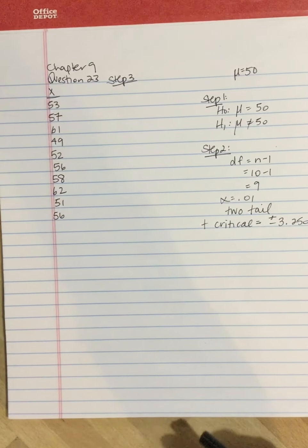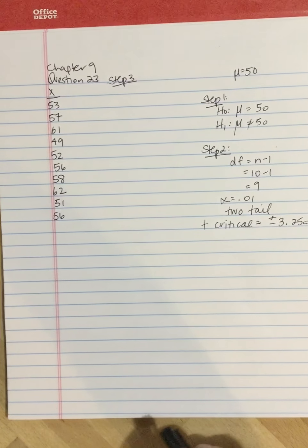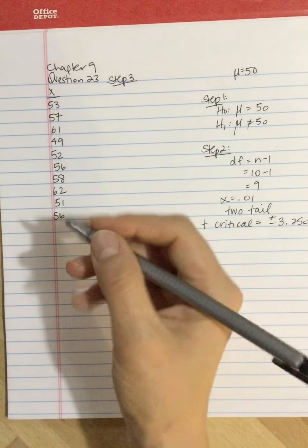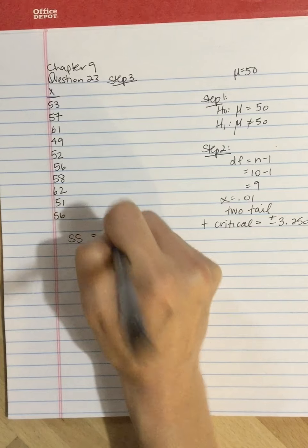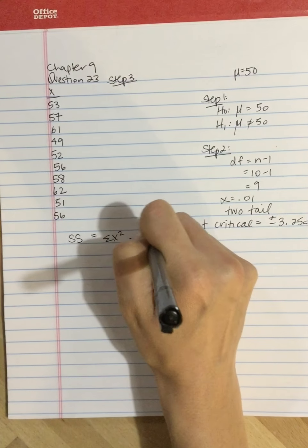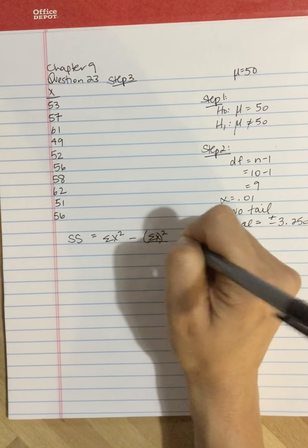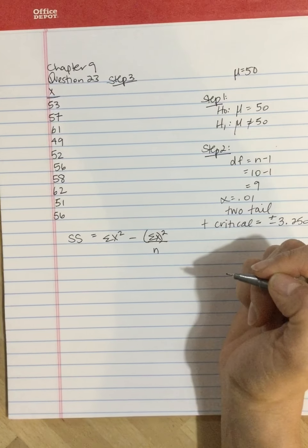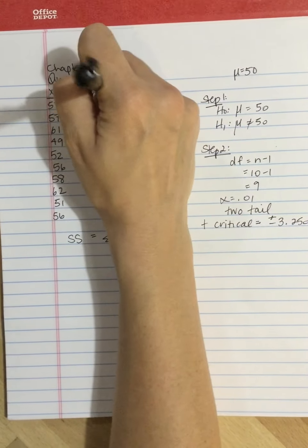I am going to use the computational formula versus the definitional formula. So for this, the sum of squares is equal to the sum of x squared, subtract the sum of x, squared, divided by n. So what I need to do is take each of these x scores and square them.